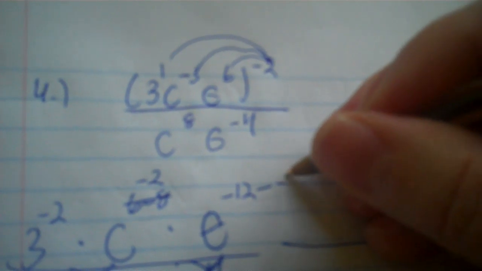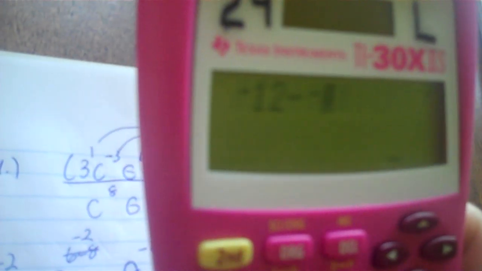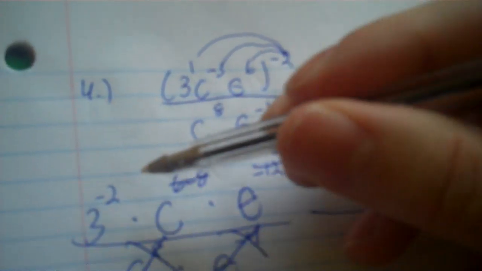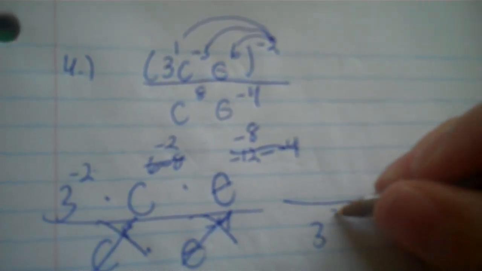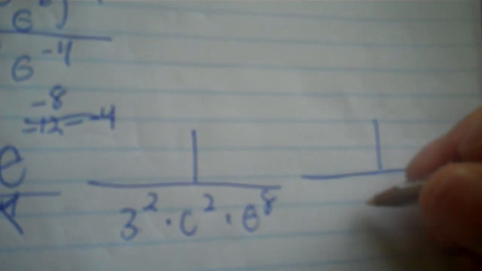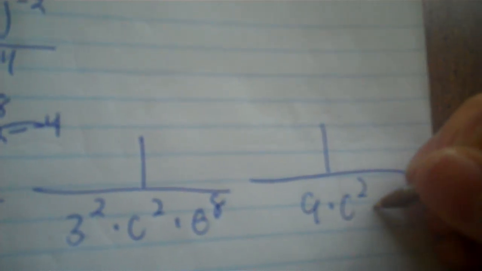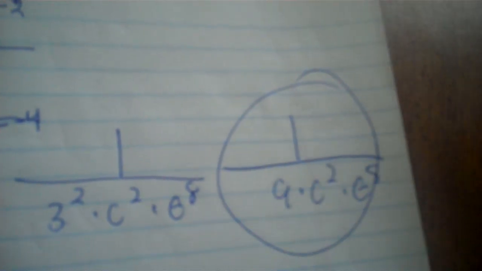Now we can get rid of this 8 on the bottom, minus it, and that's negative 2. Get rid of the negative 4. Remember to subtract negative 4, not 4. Okay? Negative 12 minus negative 4 is negative 8. Okay, all three of those are negative, so none of them go straight over. They all come down. 3 to the second, C to the second, E to the eighth. 3 to the second, 3 times 3, that's 9, C to the second, E to the eighth.